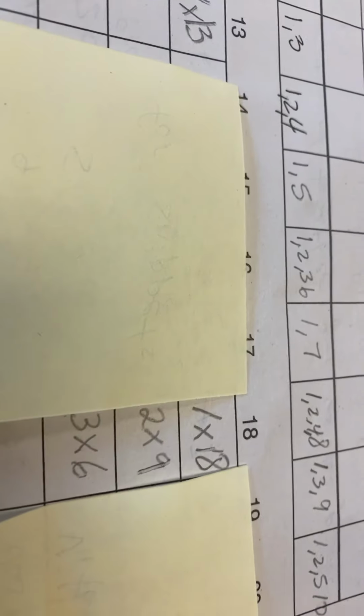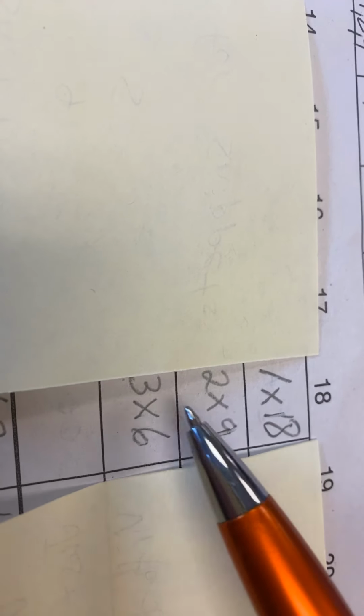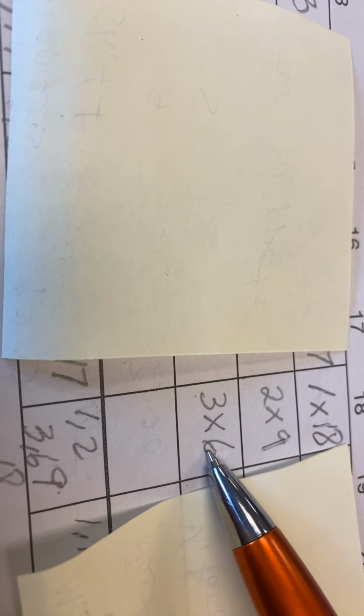Okay, so the 18. So what are the factors of 18? We have 1 times 18, 2 times 9, and 3 times 6. So the factors are 1, 2, 3, 6, 9, and 18. That's how you do it. Now let's go to an easy one.